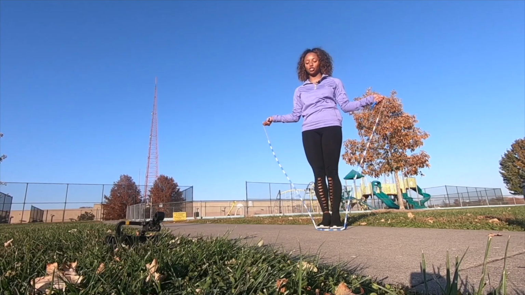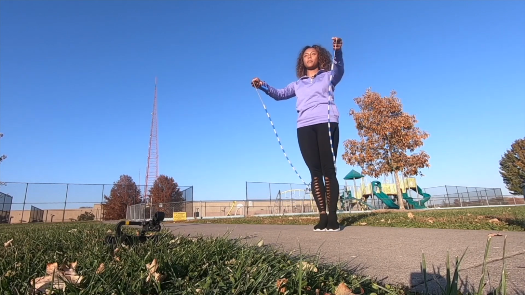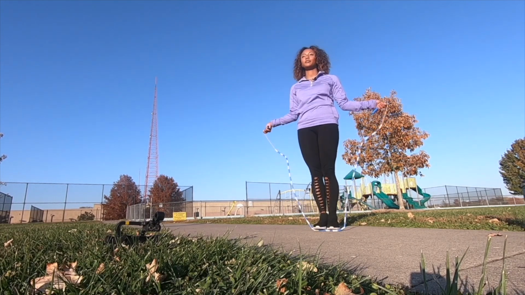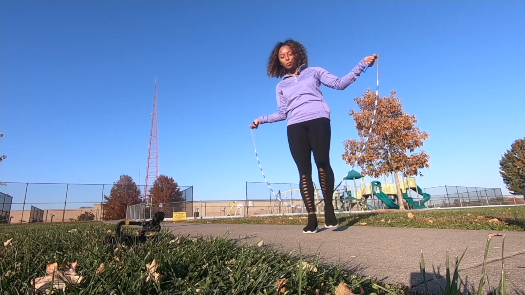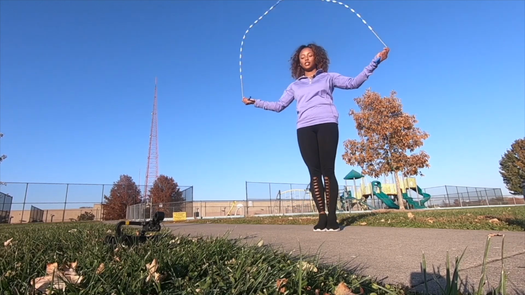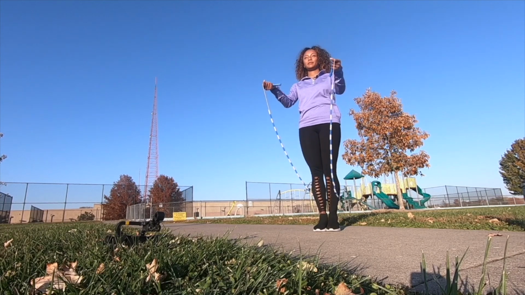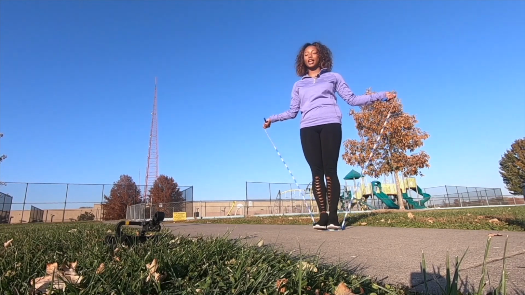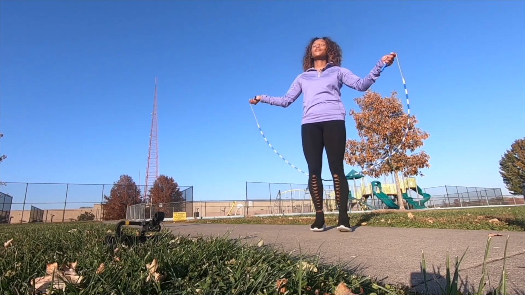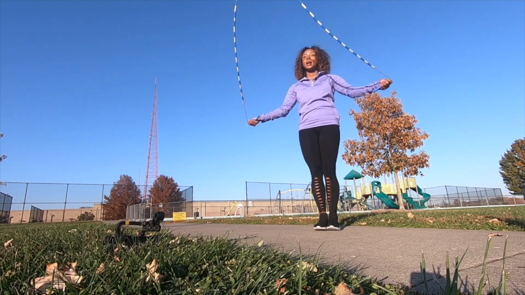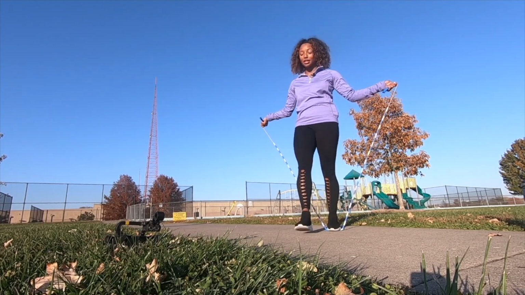Turn, catch, then just step over. That's 1. Turn, catch, step over. That is 2. Turn and catch, step over. 3. Turn and catch. That is 4. Turn and catch. That is 5.